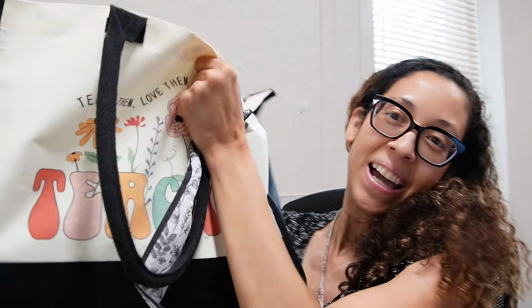All right, so I'm going to touch base with you a little bit because one of the projects that I'm also working on today is teacher gifts. So let me show you what that looks like. Okay, I'm just going to show you some of the things that I brought. Here's my teacher bag, and it's full to the brim.